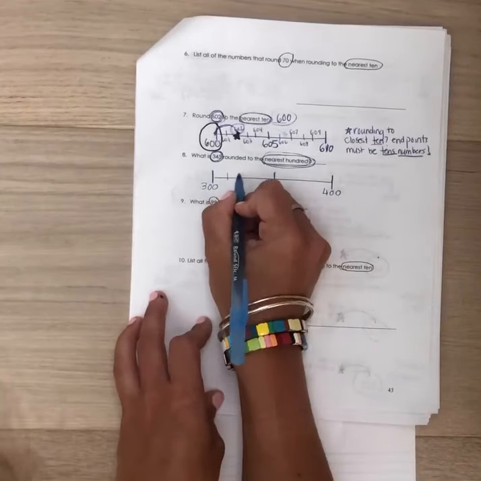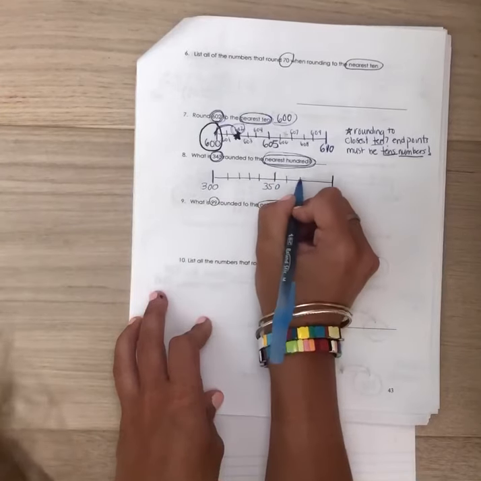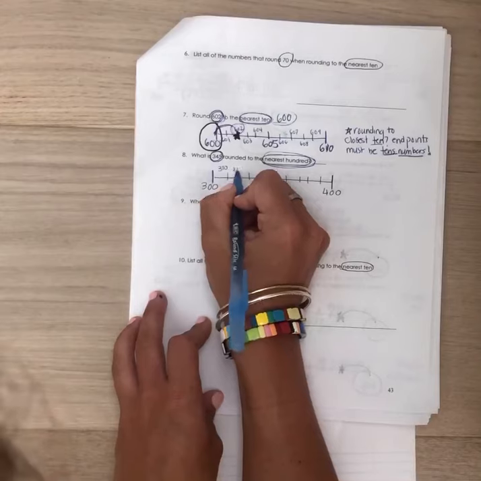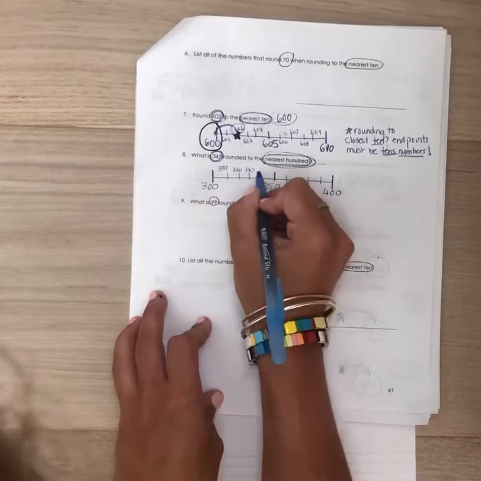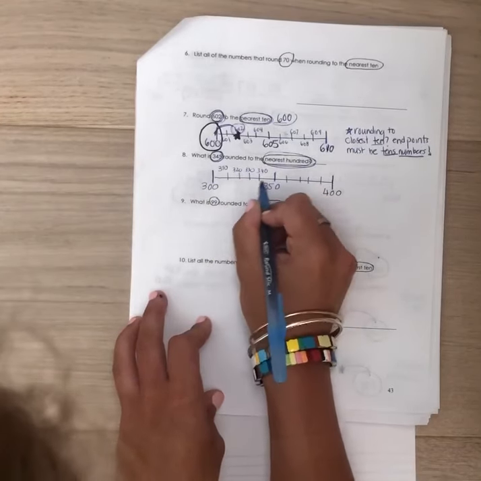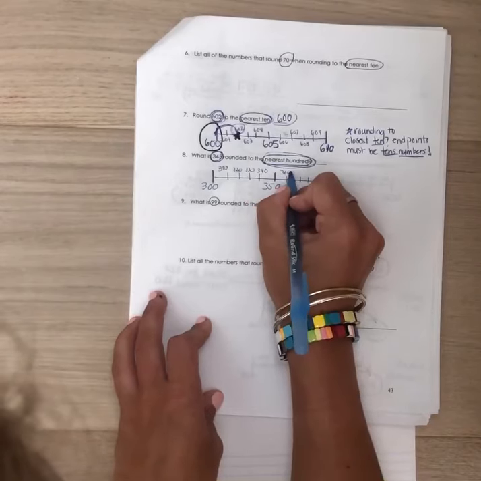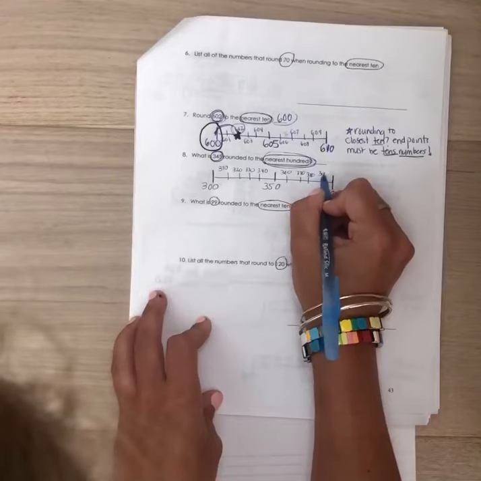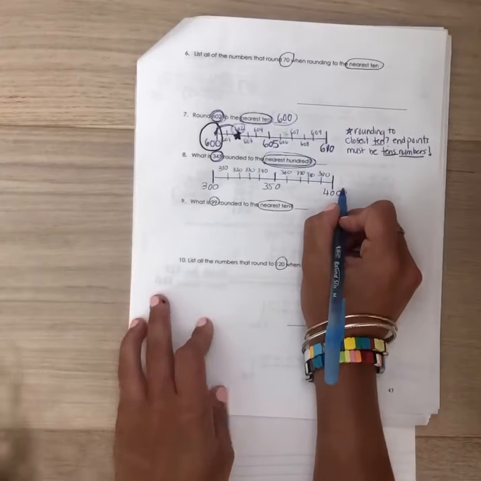I'm going to fill in my number line with tens numbers. 310, 320, 330, 340, 350 is my midpoint, 360, 370, 380, 390, 400 is my endpoint.